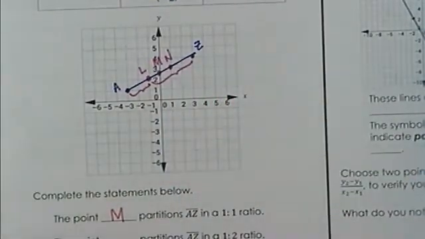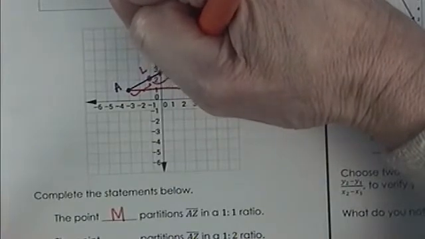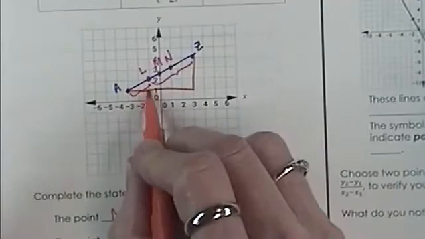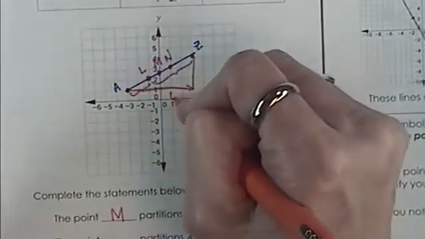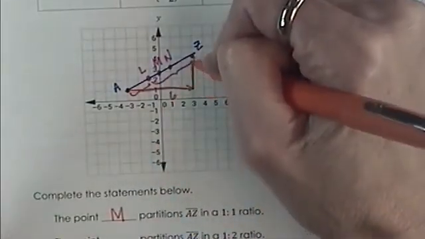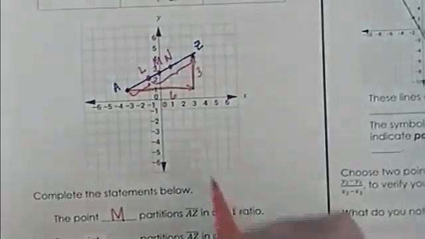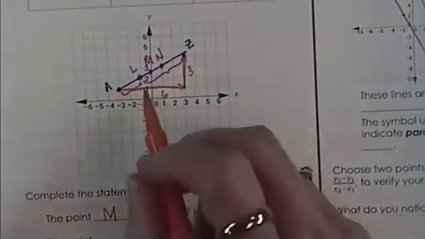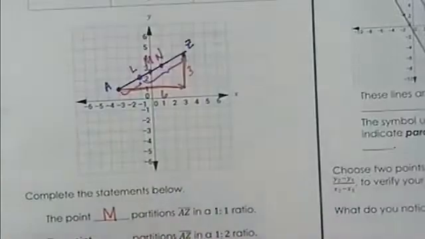So I'm going to go ahead and draw the total length over and up. If we look at this piece of our triangle right here, we have moved this direction from -3 to +3, which is 6 spaces. And then up, we're moving 1, 2, 3 spaces, right? So to partition in a 1-to-2 ratio, let's first look at L. Let's look what's going on here.